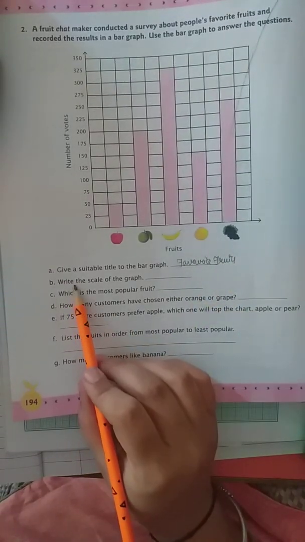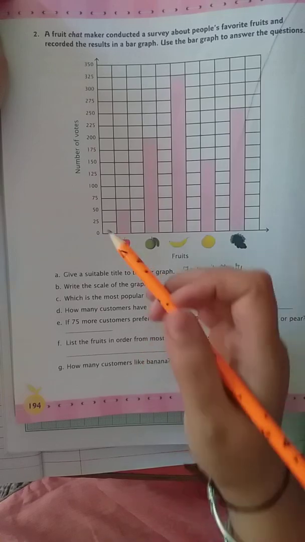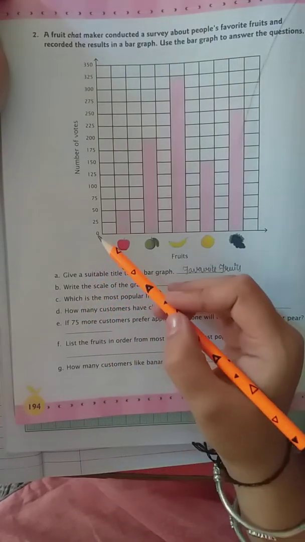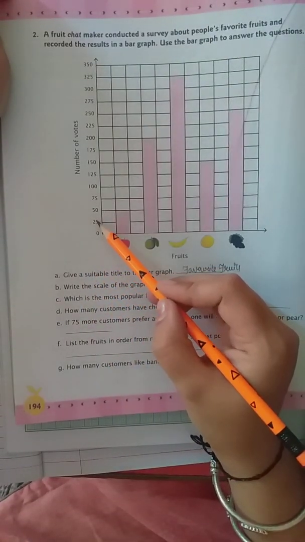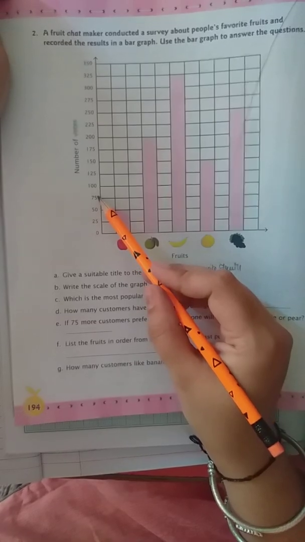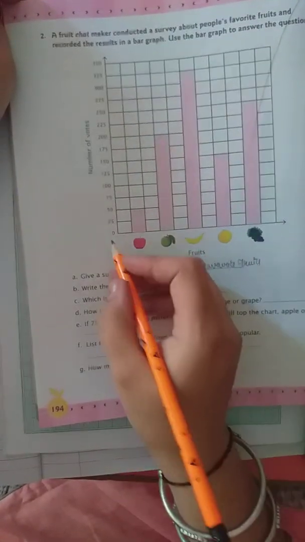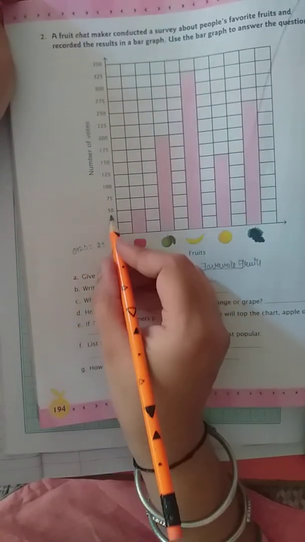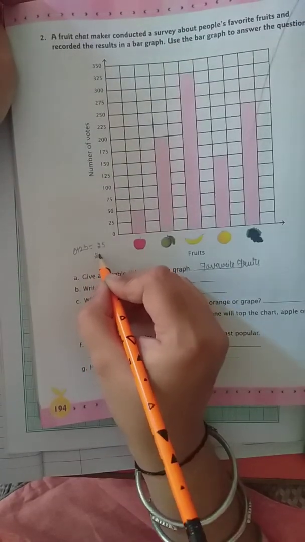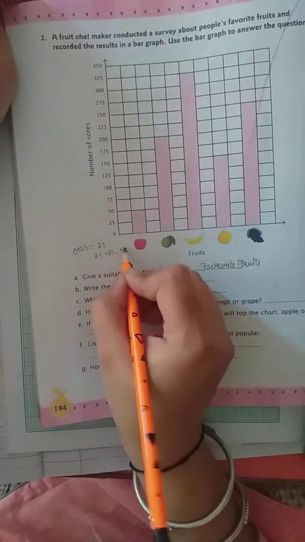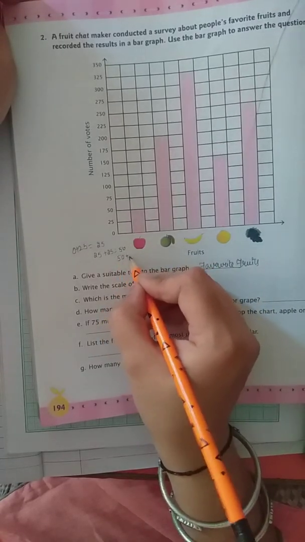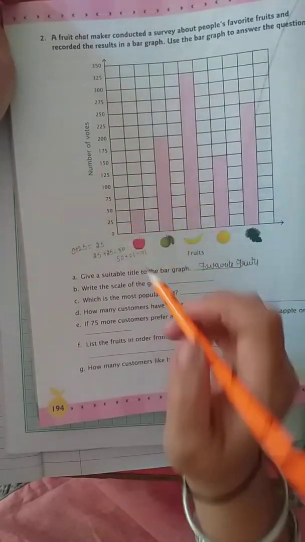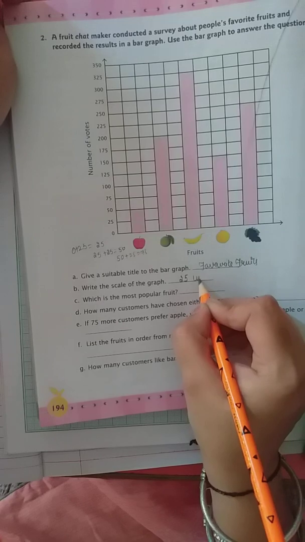And next one is write the scale of the graph. Scale means difference, because we have to tell what measurement we are taking. Look, first 0 to 25, the next one is 50 and the next one is 75. Now we have to find the difference. 0 plus 25 is equal to 25. Next is 50. When we add 25 plus 25, it becomes 50. Similarly, when we add 50 plus 25, it becomes 75. So each scale of the graph is 25 units.